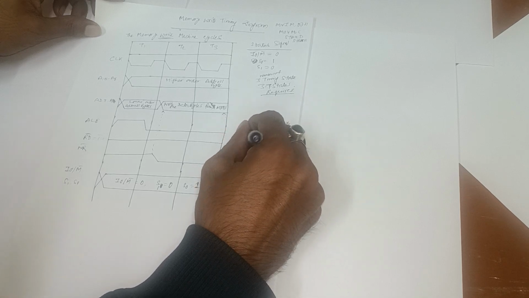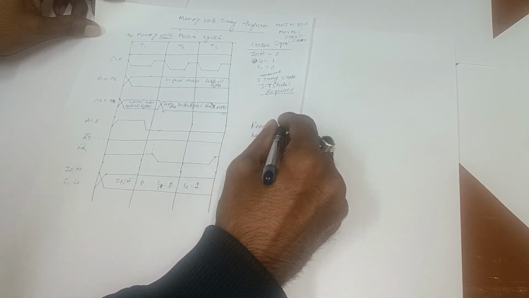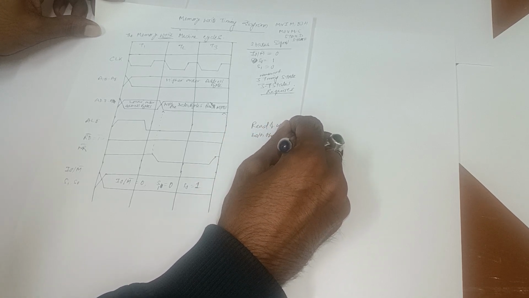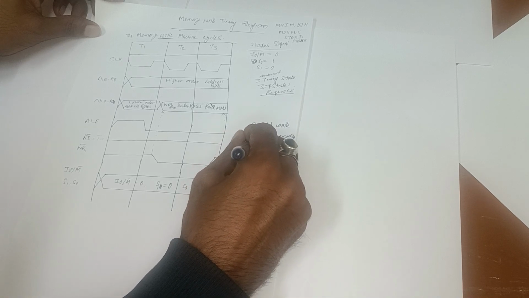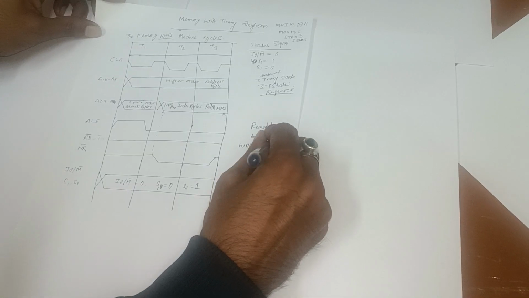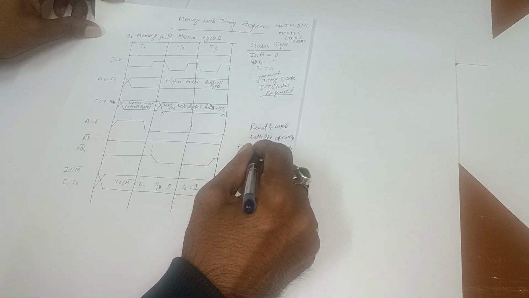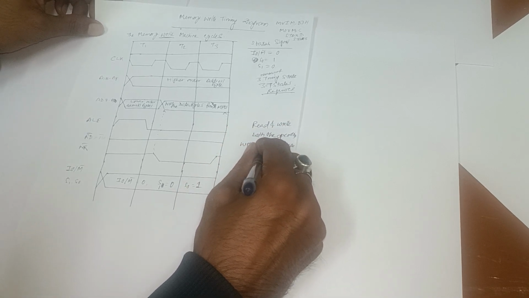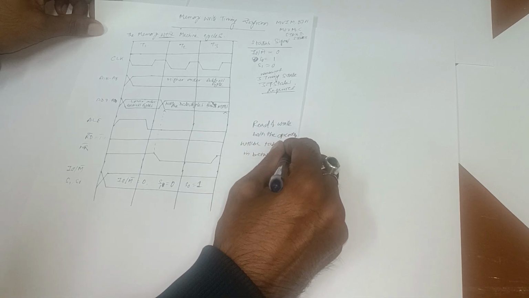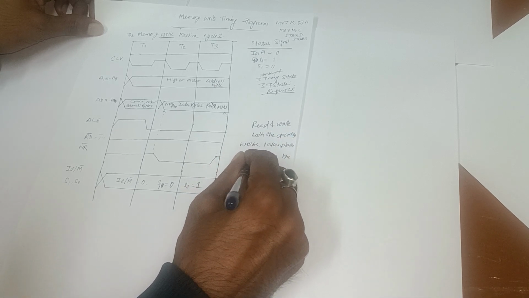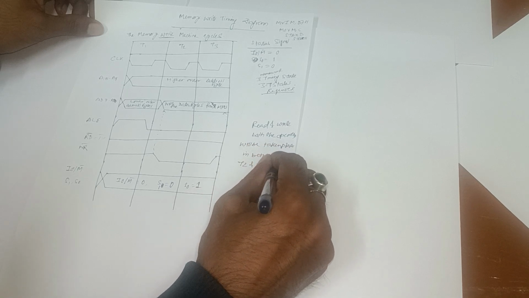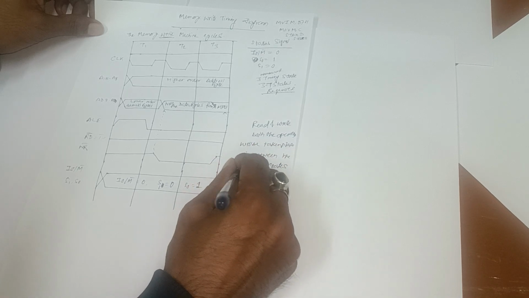Both the read and write operations will take place in between the T2 and T3 states of any machine cycle.